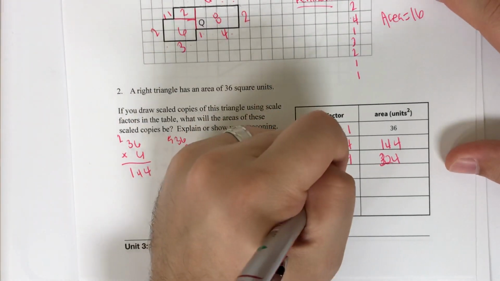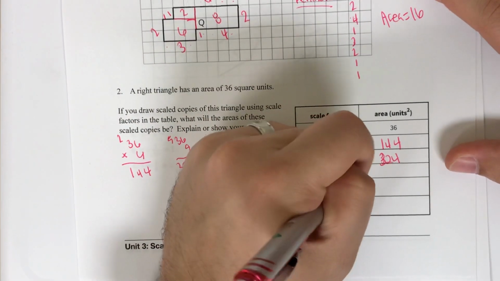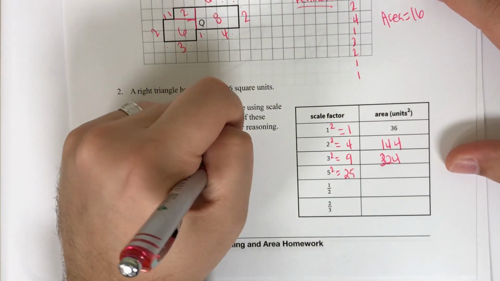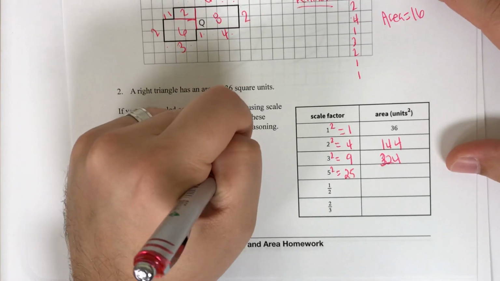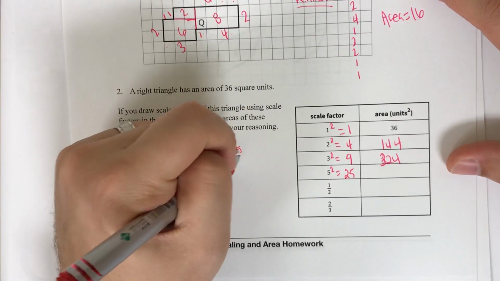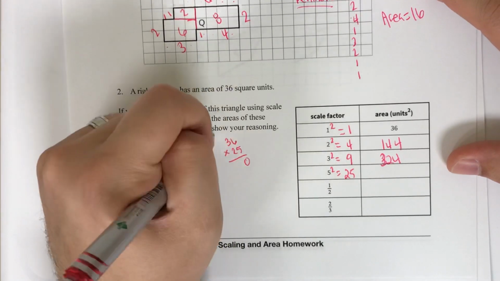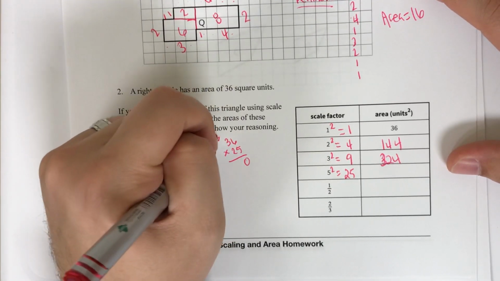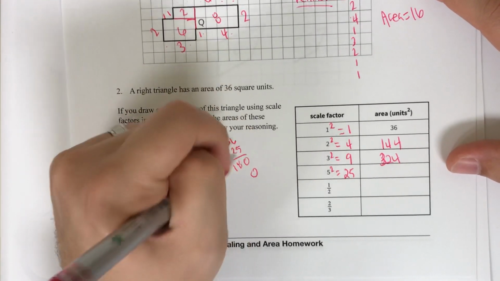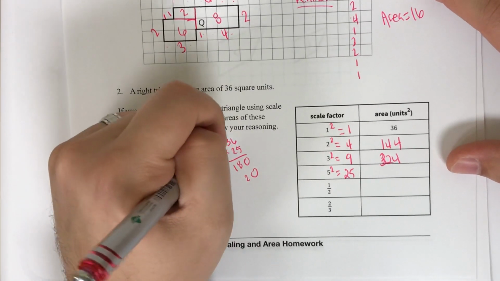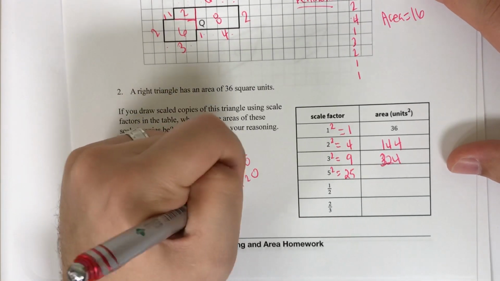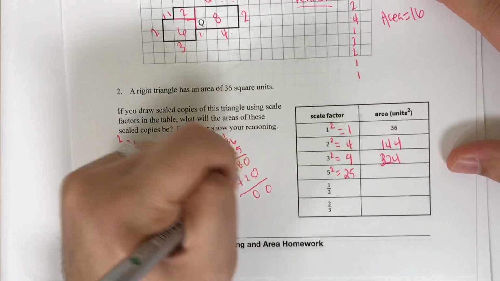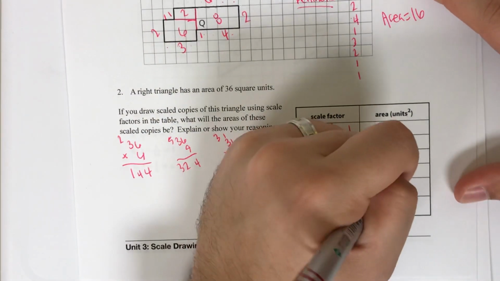Then we're going to take 5 and square it. 5 times 5 is 25. We're going to multiply that by the original area, 36 times 25. 6 times 5 is 30. 5 times 3 is 15, plus 3 is 18. Add a placeholder. 6 times 2 is 12. 3 times 2 is 6, plus 1 is 7. This is 900.